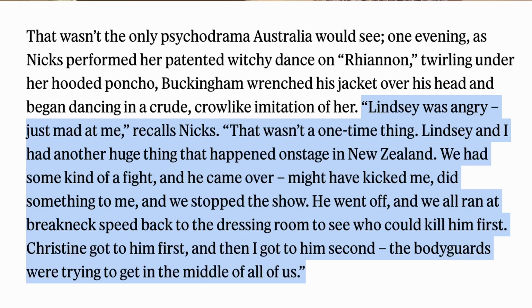And so, what Stevie said about this experience was that Lindsay was angry, just mad at me. She said that wasn't a one-time thing. Lindsay and I had another huge thing that happened on stage, and we had some kind of a fight. He came over, he might have kicked me and did something to me, and then we stopped the show. He went off, and we all ran at breakneck speed back to the dressing room to see who could kill him first, which is just hilarious. That little addition of who could kill him first.